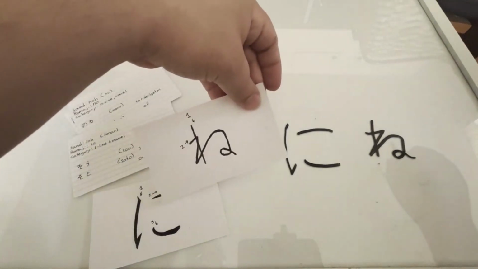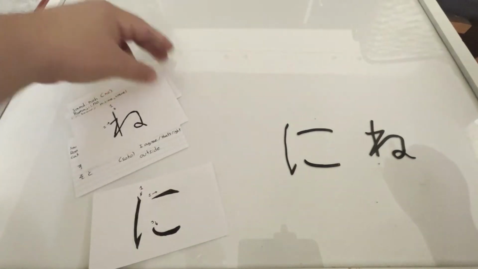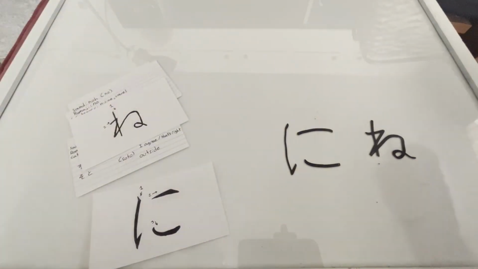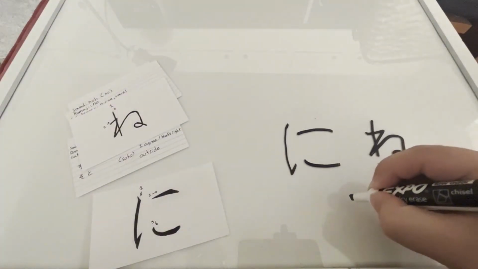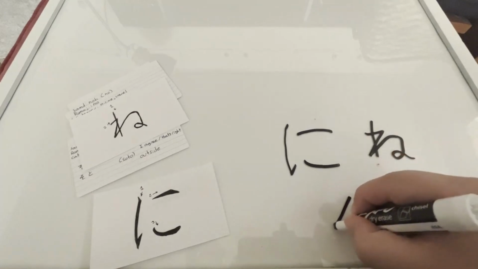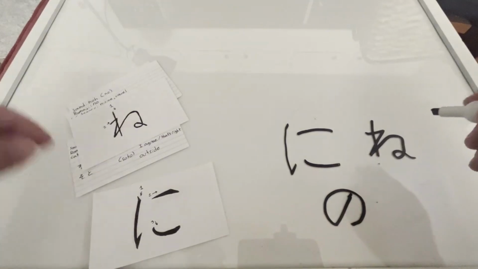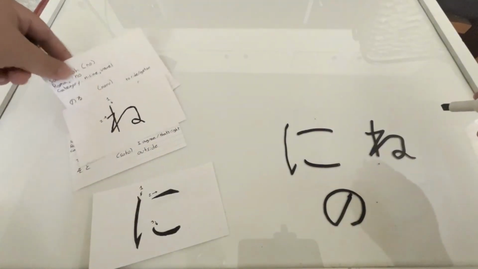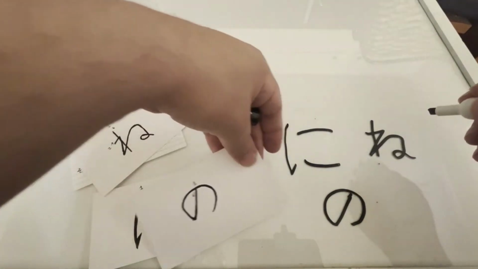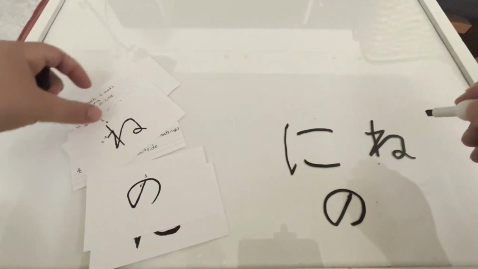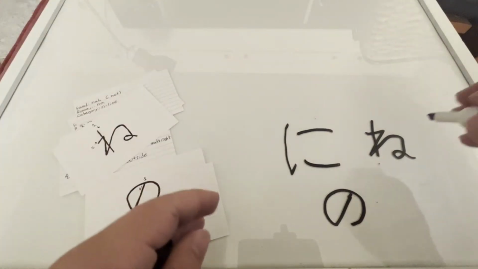It sure is. So the next one is no. And no is one of my favorites, super easy. It just looks like a cross through a circle: down, over top, back around. We just kind of connect that. And is that correct? Yes, spot on.